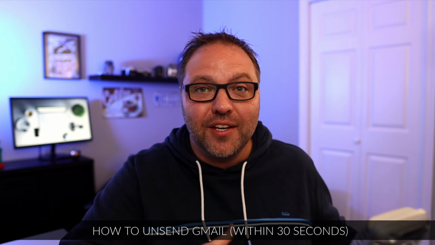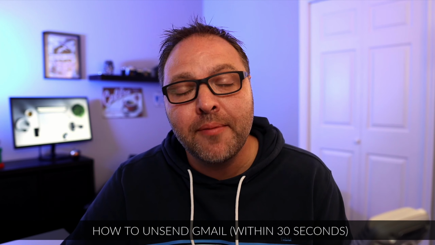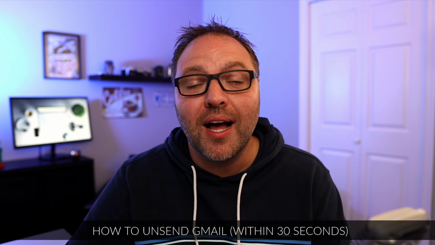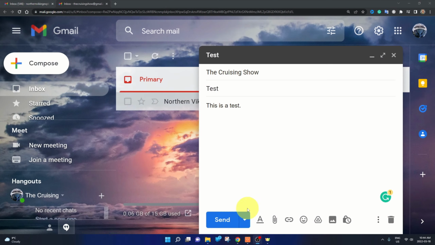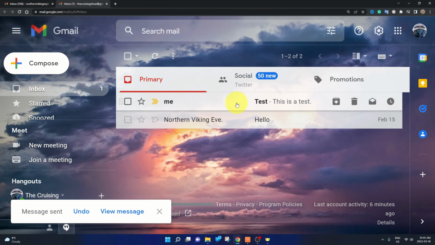Have you ever gone to send an email and you forgot to add your attachment, a document, or a photo, and it's an important email? Well, today we're going to show you how to unsend Gmail. There's a cool little feature in Gmail where you can unsend it for up to 30 seconds with one little settings change. We'll show you how to do that right now. So let's go ahead and dive right into it.